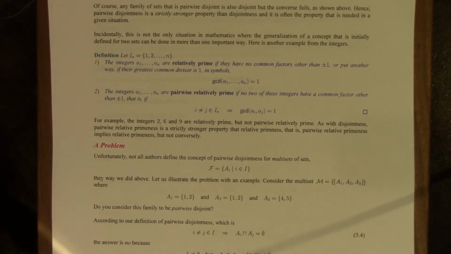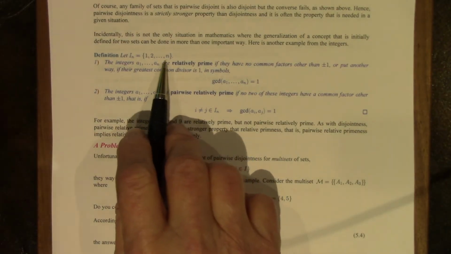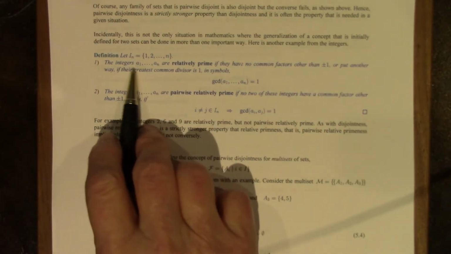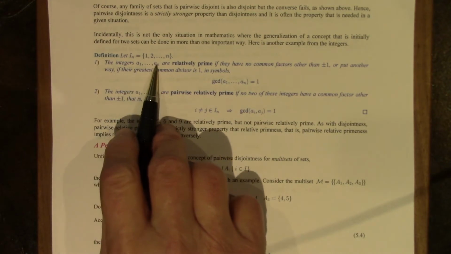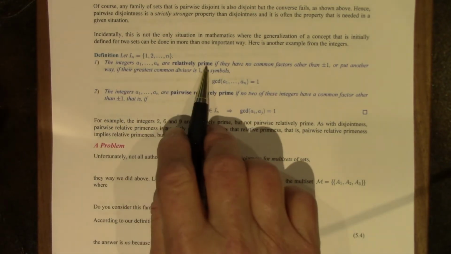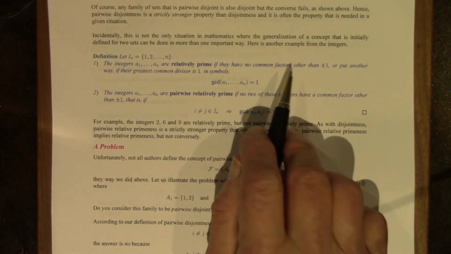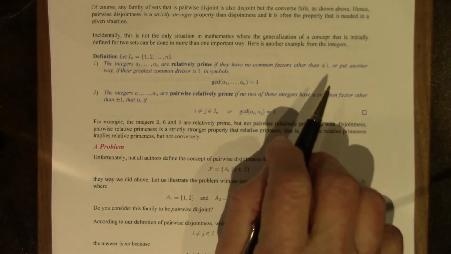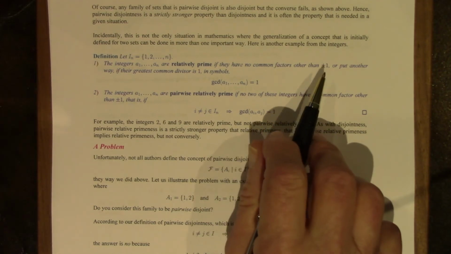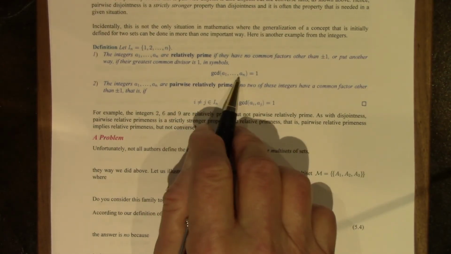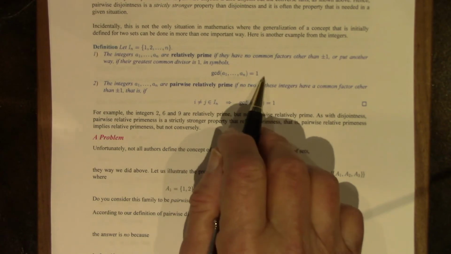This isn't the only situation where a generalization from two objects to more than two objects has different important generalizations. Here's one you might already be familiar with. The integers a1 through an are relatively prime if they have no common factors other than plus or minus 1. Or put another way, the greatest common divisor of the integers is 1.